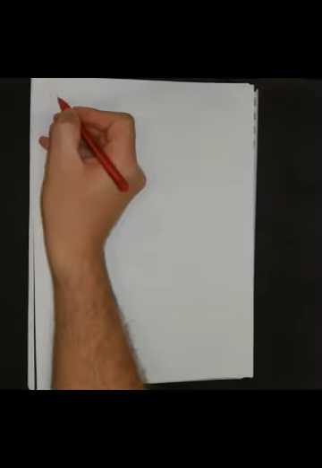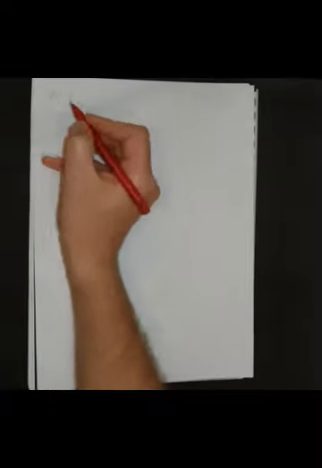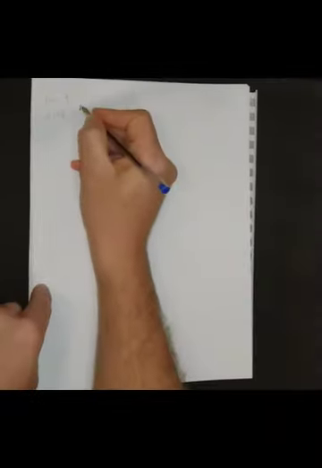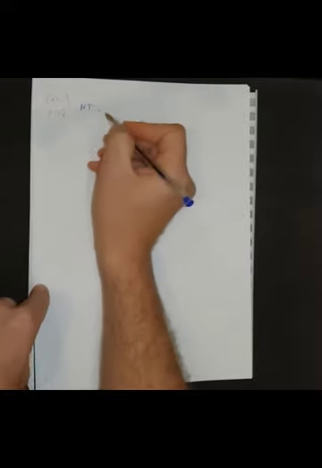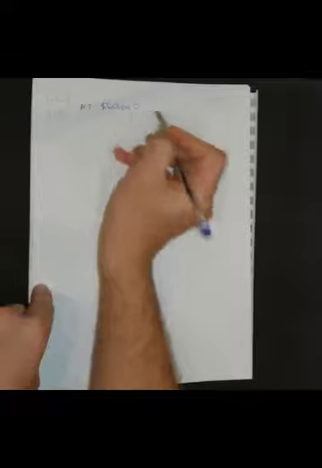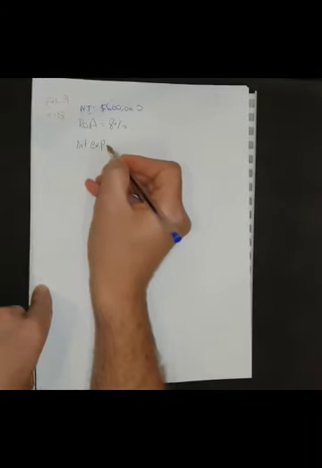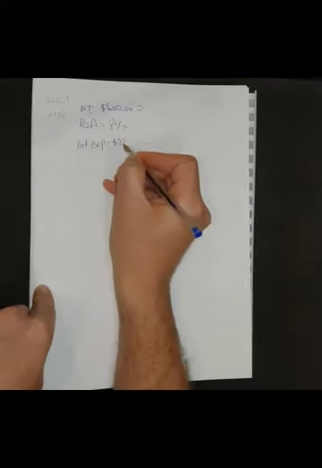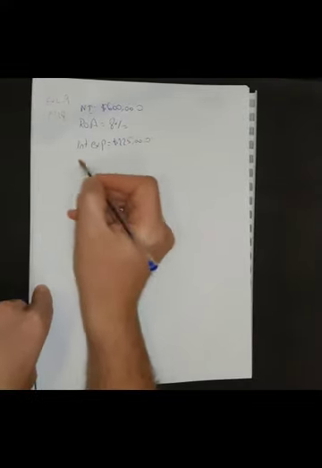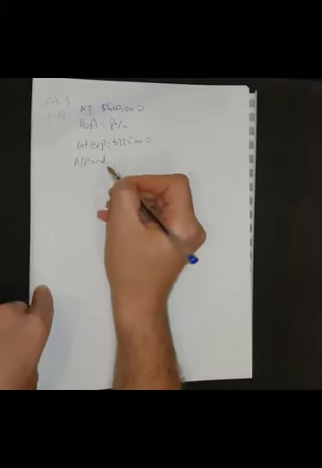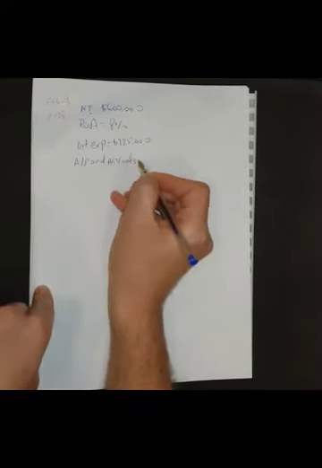Exercise 4.9, page 128. In this exercise, we have net income 600,000, return on asset ROA 8%, interest expense 225,000, accounts payable and accruals 1 million.